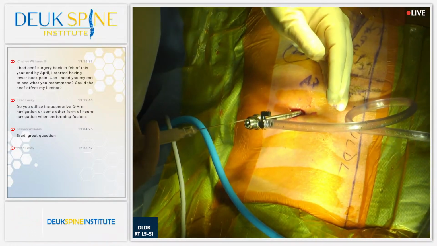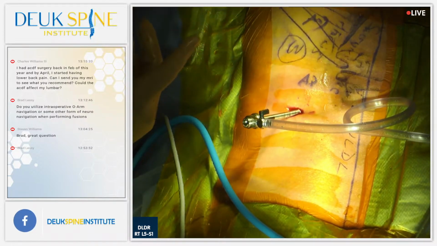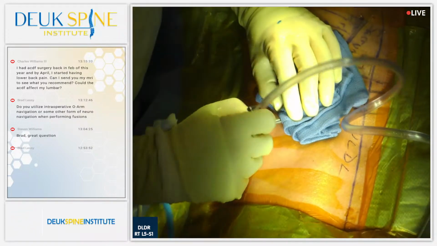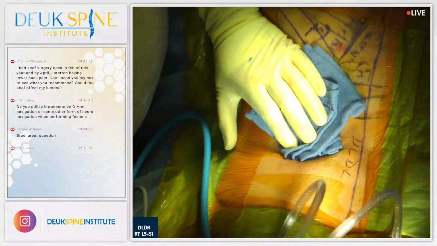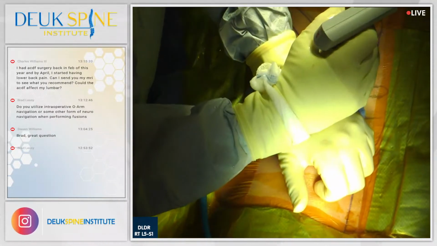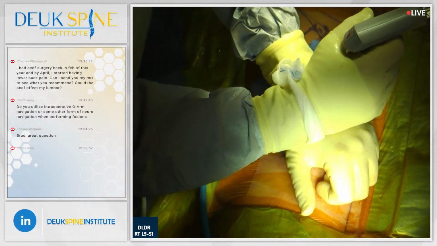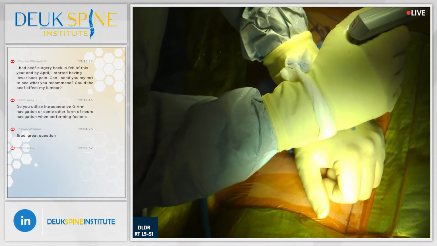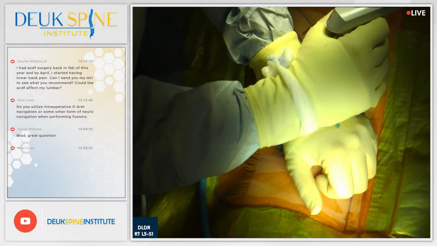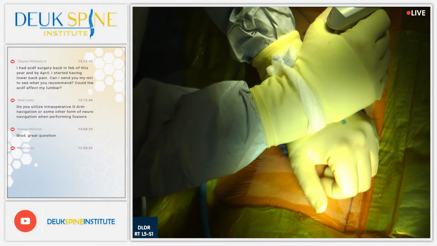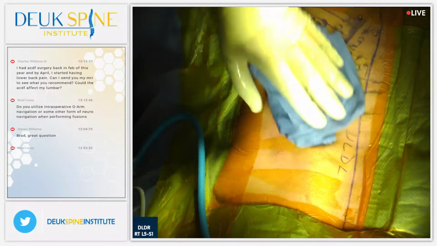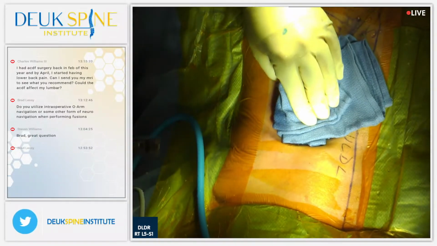And I never use an O-arm because it's unnecessary, it's dangerous, it emits a tremendous amount of radiation. It hurts the patients, hurts the staff. Most of the staff get out of the room. They won't even stay in the operating room when the O-arm is on. It's like a CAT scan in the operating room, and the patient gets fried. I would not want the O-arm if I was a patient. If my surgeon said we're going to use the O-arm, I would leave and find another surgeon like me who doesn't need it.